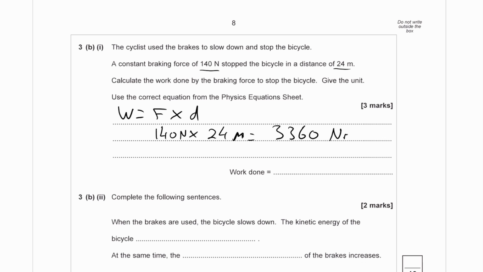3,360 Newton meters, right, if we were timesing newtons by meters. Now, very important, we never quote work done in Newton meters, right? Newton meters is equal to the correct energy unit, which is the joule, right? And that is a capital J, important. If you put a lowercase j, they will actually take a mark away because it does say give the unit. So I'm going to say 3,360 joules, and that is your answer. Moving on to part 2.